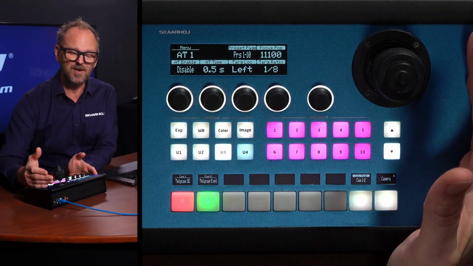PTZ Pro is one of our most popular PTZ controllers. If you didn't know, we have other controllers as well. We have PTZ Fly, we have PTZ Extreme. So any type of customer you are, any type of space constraint you have, any need for more or less buttons, we have the controller for you. And this is sort of in the middle of the lineup.